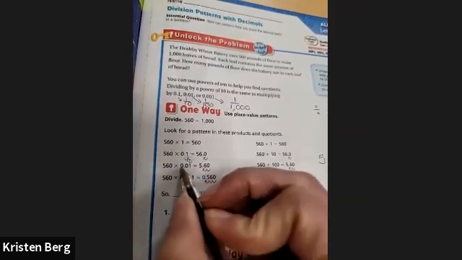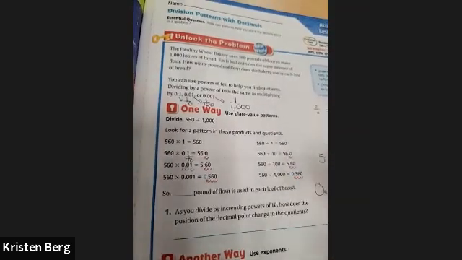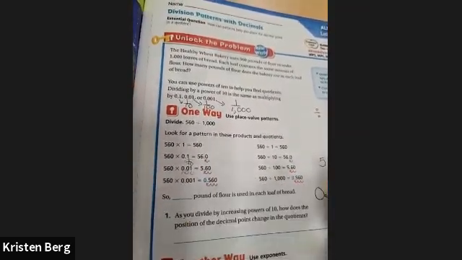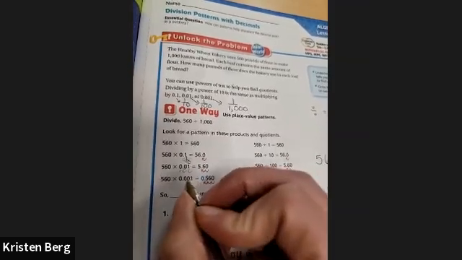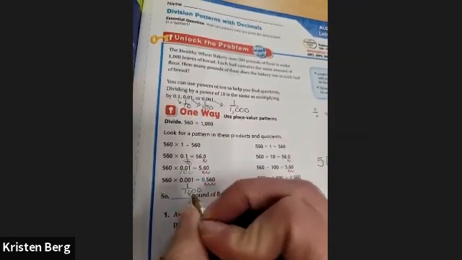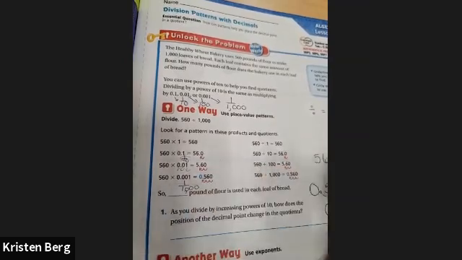Then this one is showing 1 hundredth, so you would be moving it in 2 places. Then this one is showing 1 thousandth, so you're going to be dividing it by 1,000, which means you're going to be moving it in 3 places.